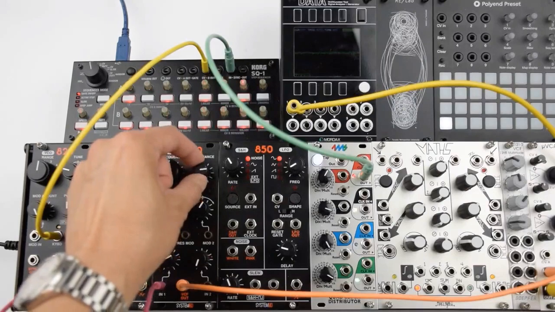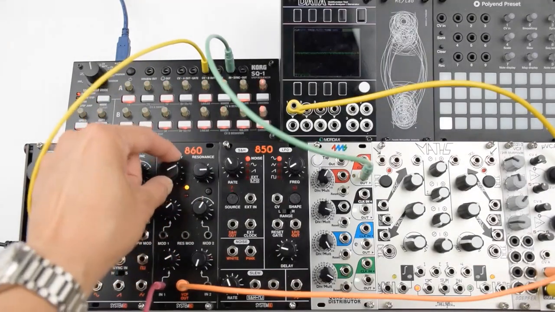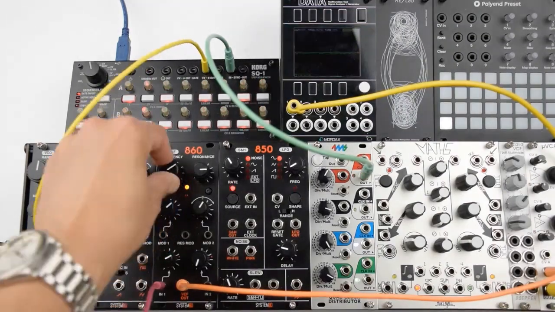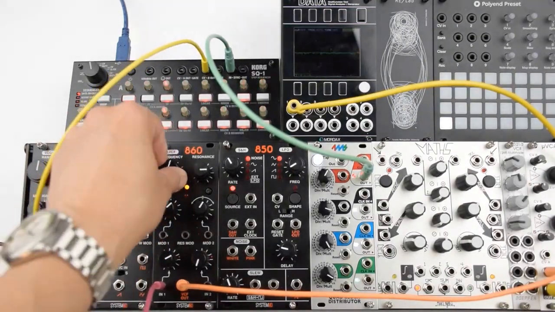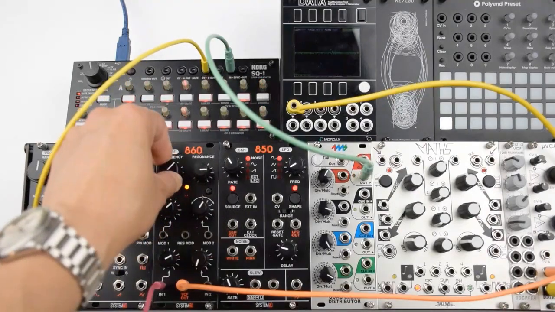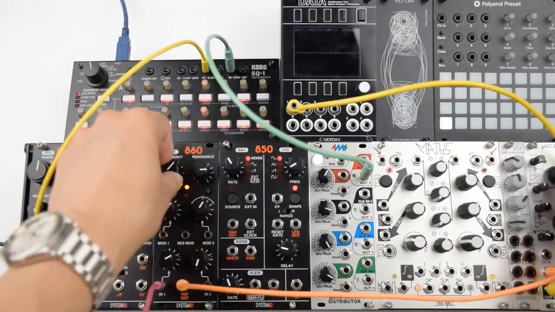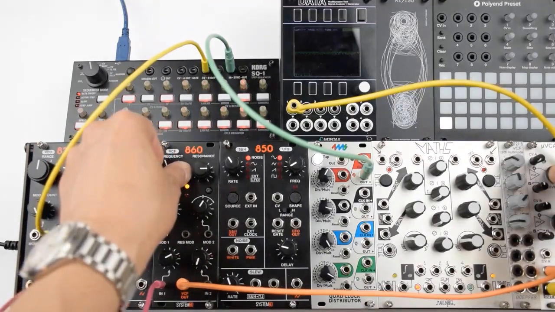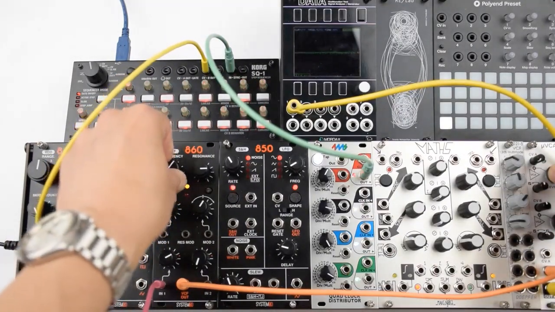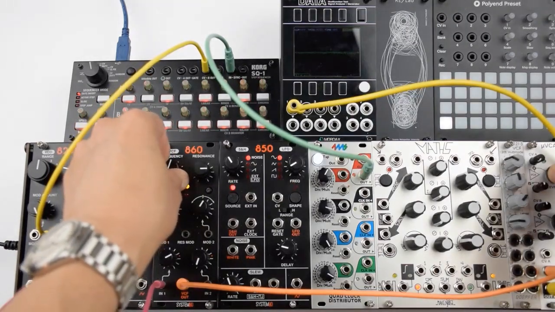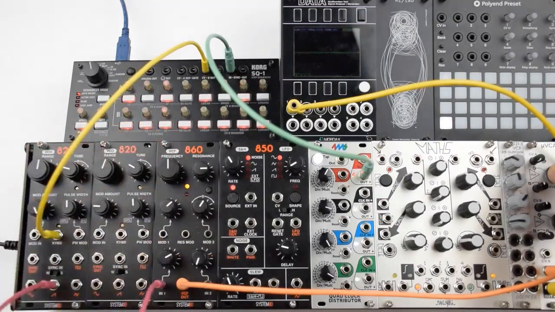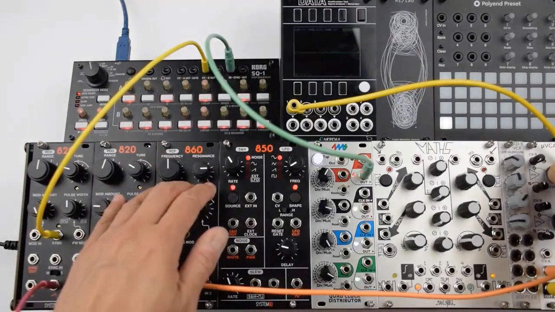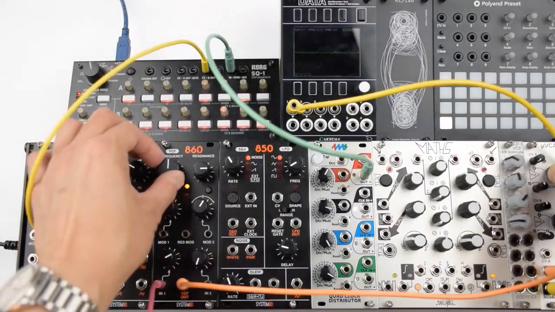And the more resonance you add, the more squelchy it gets. And this is that kind of familiar sound that we hear in a lot of electronic music. And different filters have different resonant properties. And so a lot of times, a synthesizer is not so much characterized by the quality of the oscillators or other components, but the quality of the filter or the design of the filter.